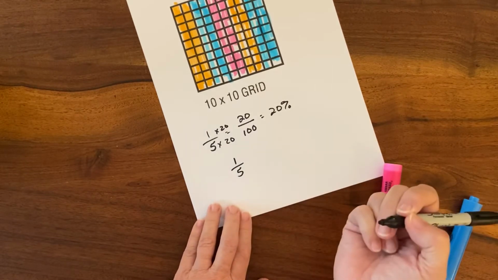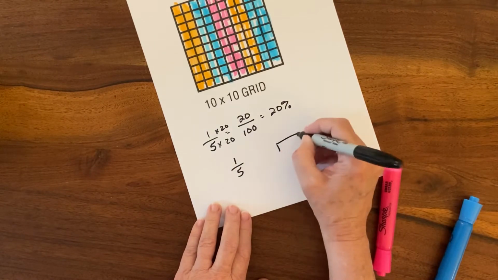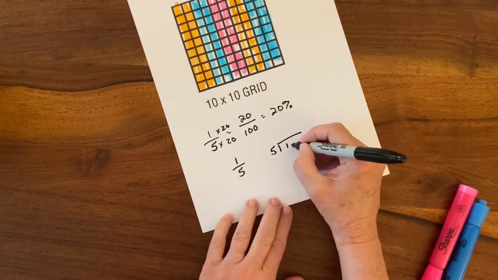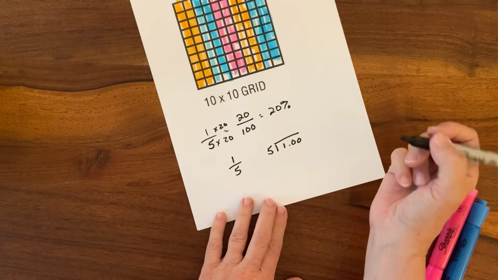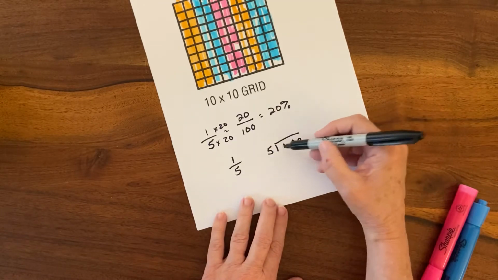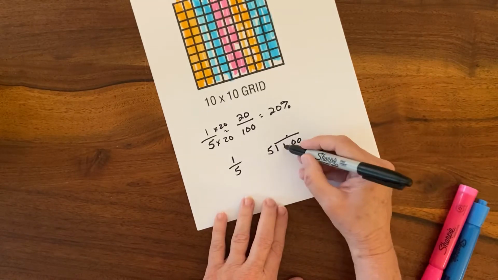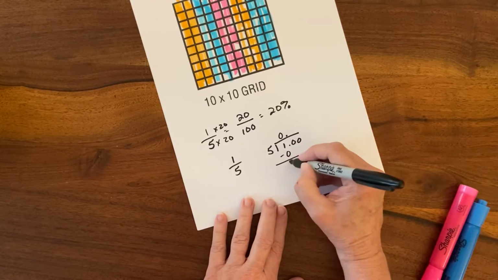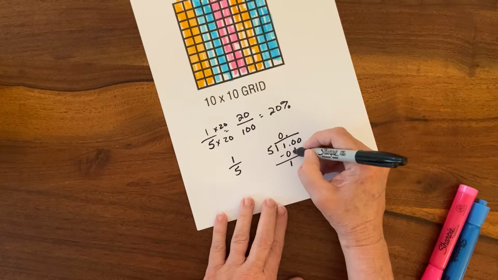1 divided by 5. Which number goes in the box? The top number always goes in the box. That looks weird, so let's add 2 zeros. Okay, will 5 go, oh, gotta bring my decimal up. Will 5 go into 1? Nope. Is 1 less than 5? Yes, so I can bring down.